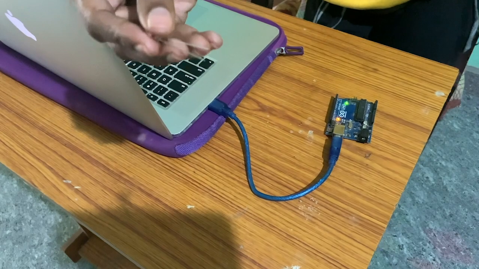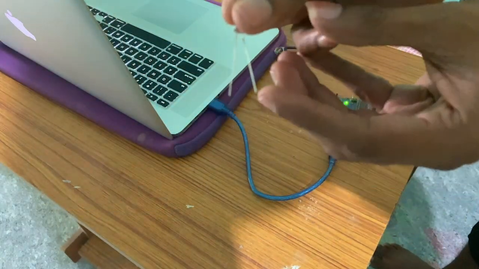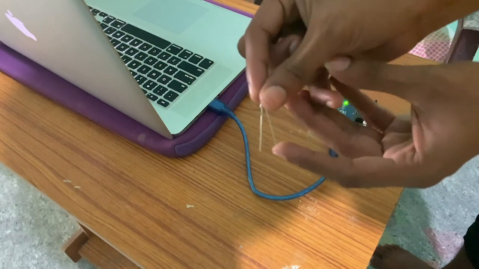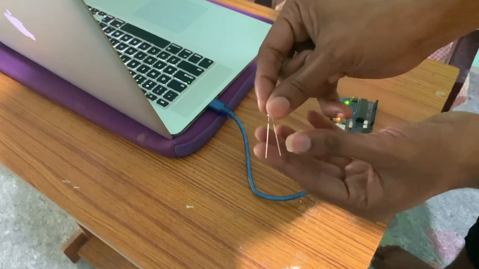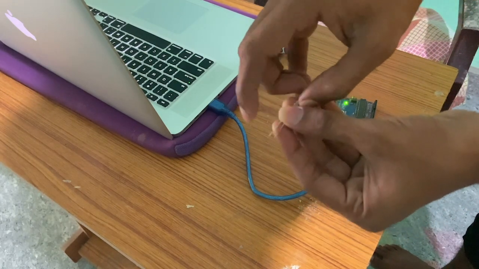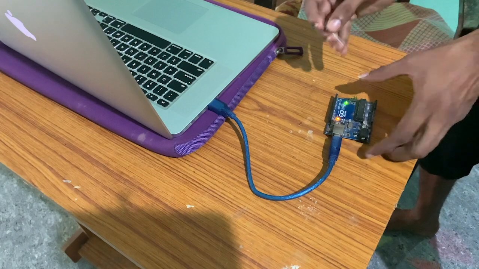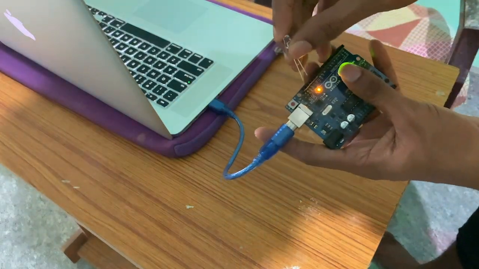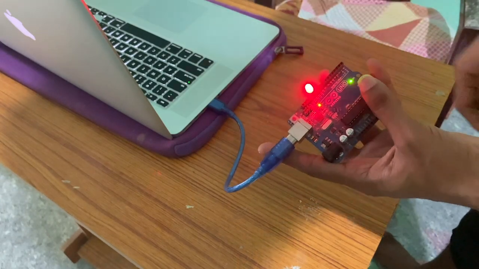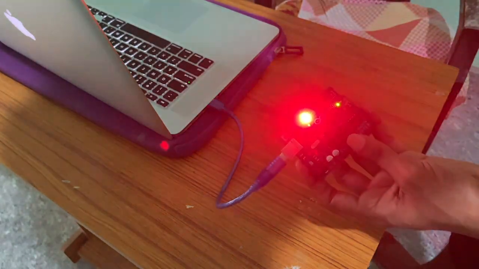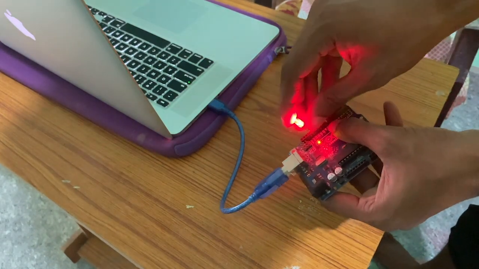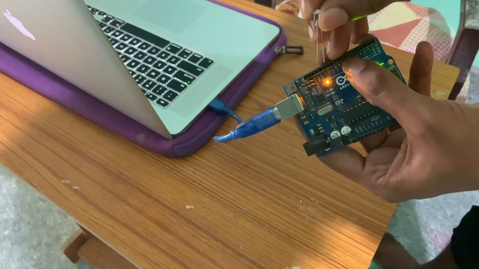The long terminal is nothing but positive, and the short terminal is nothing but ground or negative. Okay, you can find it now. Long terminal positive, short terminal ground. I'm connecting 13 to positive and ground to ground. So you can find this. Okay, the LED is glowing continuously. So first I have written for continuous glowing. After that I will write for blinking.